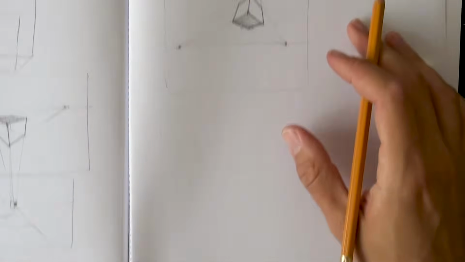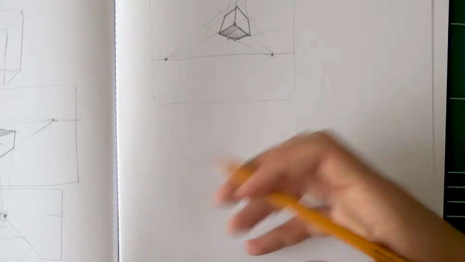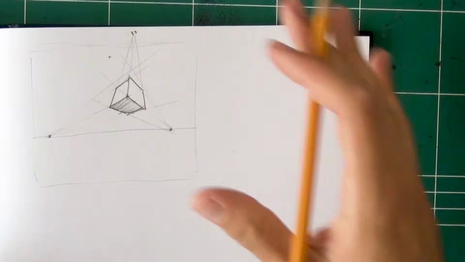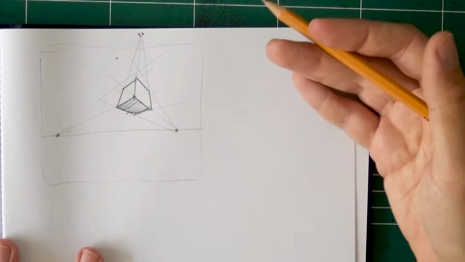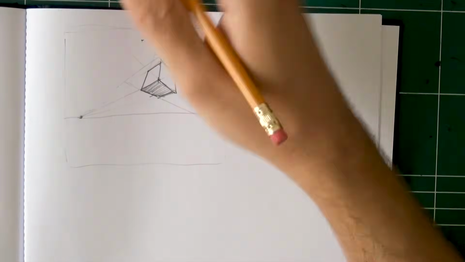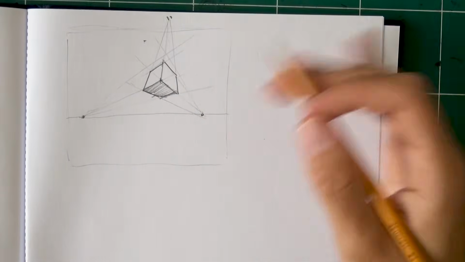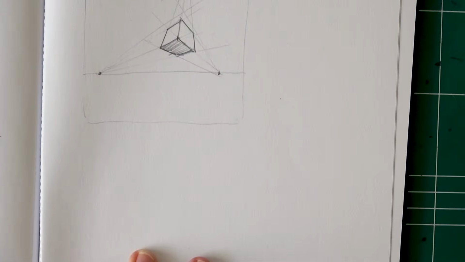What I want to do now is go a little more intuitive, okay? Now let me zoom in a bit. So all of this is nice and well, but when you're drawing something, not always will you mark those vanishing points. So I want to use our logic for a moment here.